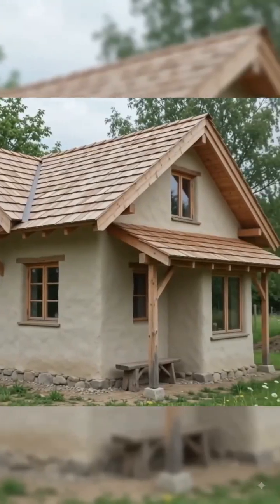Welcome to Lesson 23. Climate matters when planning cob. Protect walls from rain, so design for your area. Next, we'll cover techniques.